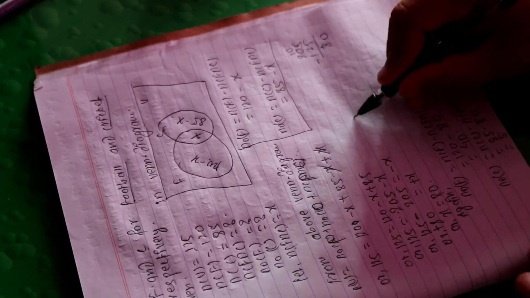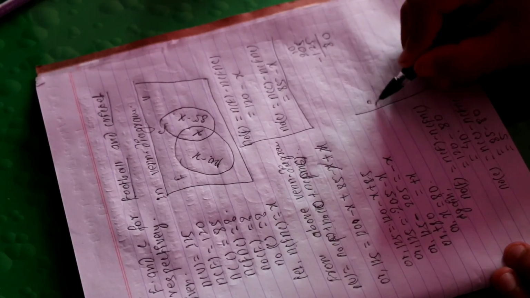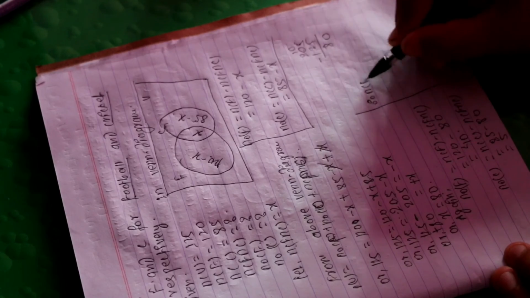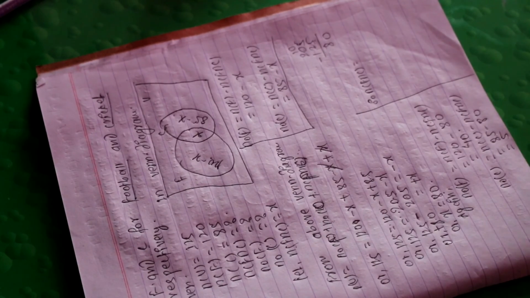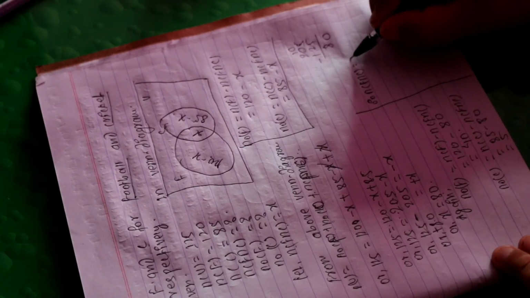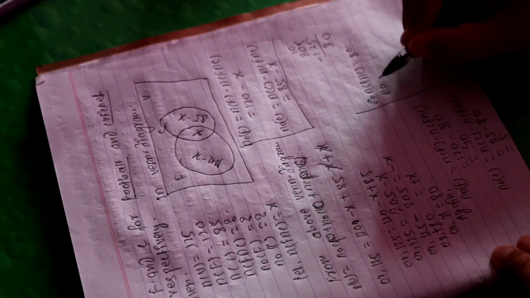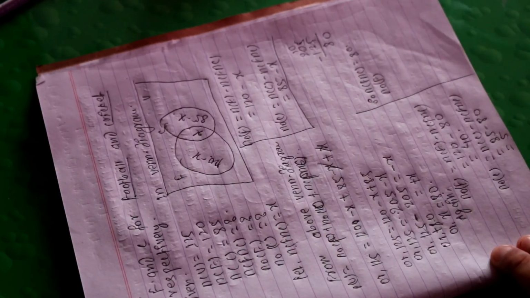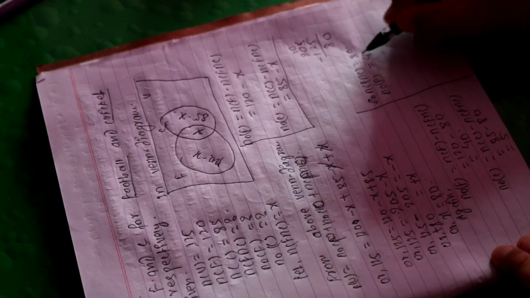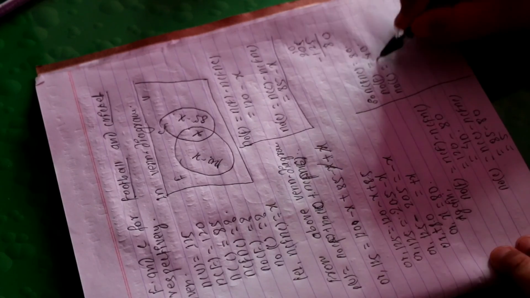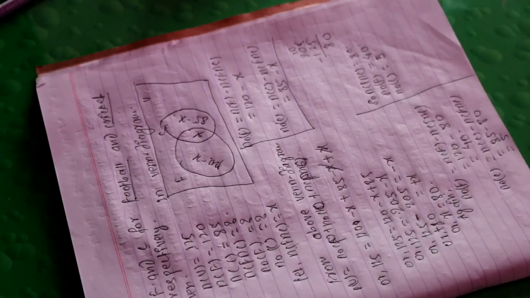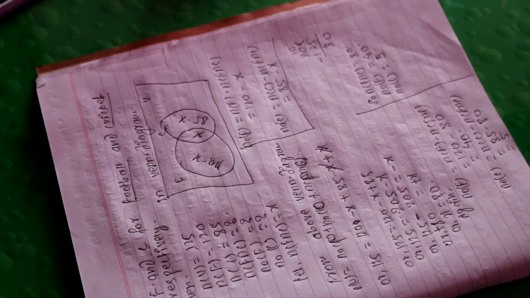Okay guys, then we get the answers. n(F intersection C), the number of people who play or like both games, is 80. n(only F), the number of people who play football only, is 40. And n(only C), the number of people who play only cricket, is 5. Okay guys, this is the way we solve this set problem by using those formulas.